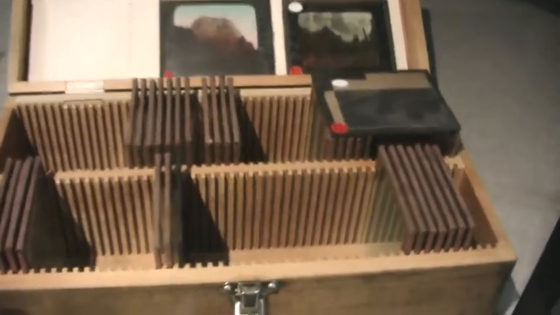Geological survey. There's a lantern slide box. Slide player. Artifacts.